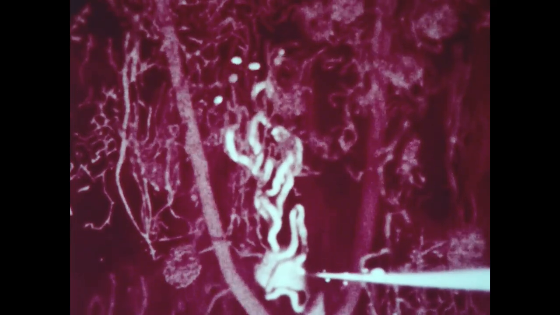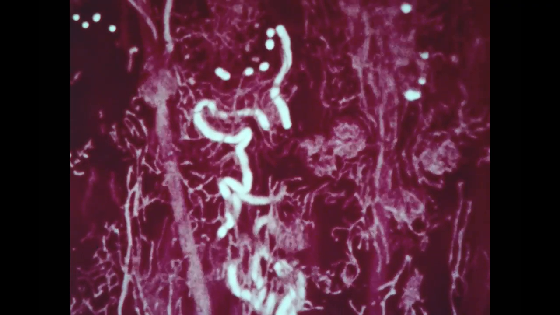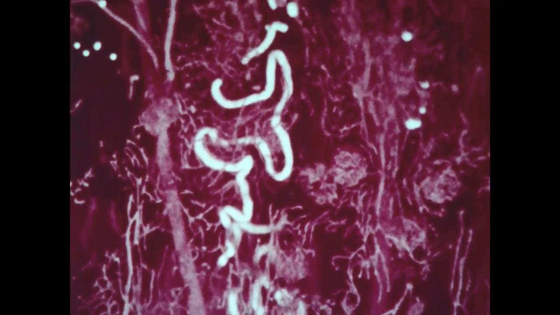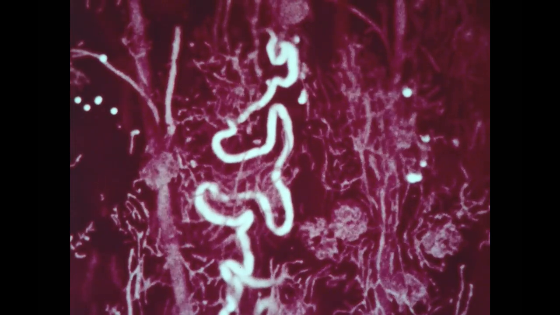The early part of the proximal tubule is associated with the efferent of its parent glomerulus, but much of the tubule is clearly perfused by vessels arising from other glomeruli.